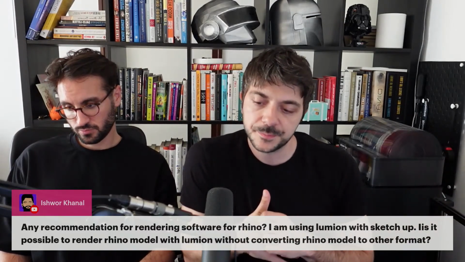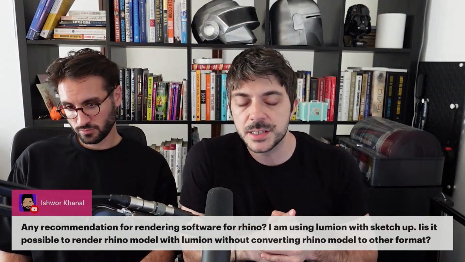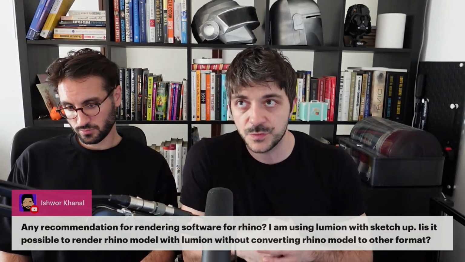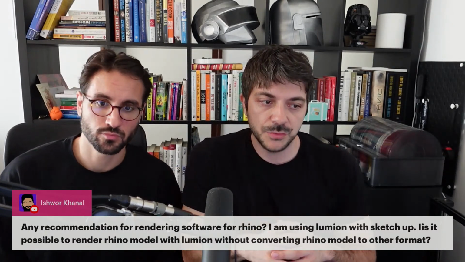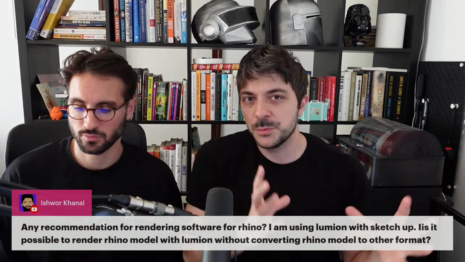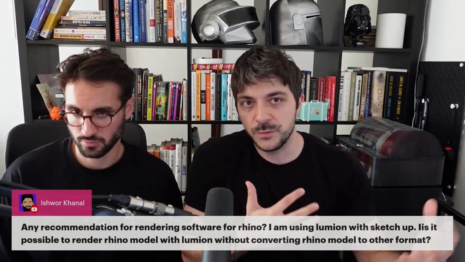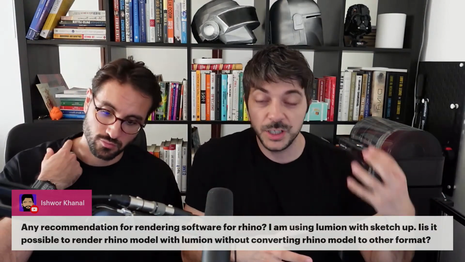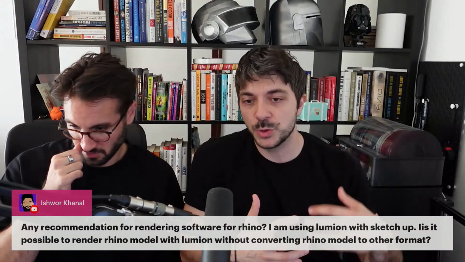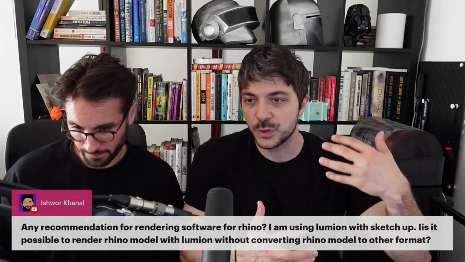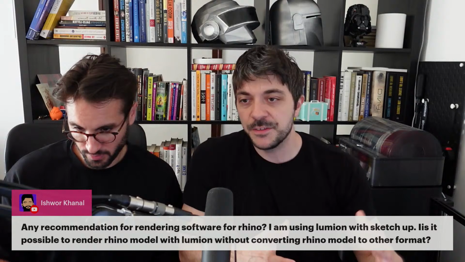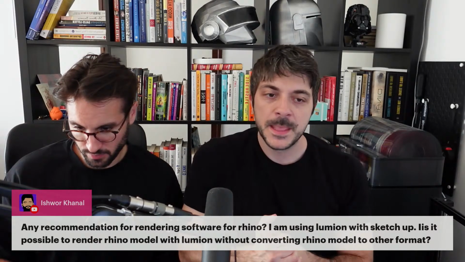But we actually recommend V-Ray for Rhino because V-Ray is really the highest quality you can get when it comes to still images. So if you want to create really nice images for your products that you want to put in your portfolio or for competitions, you want to have the best software for still images.